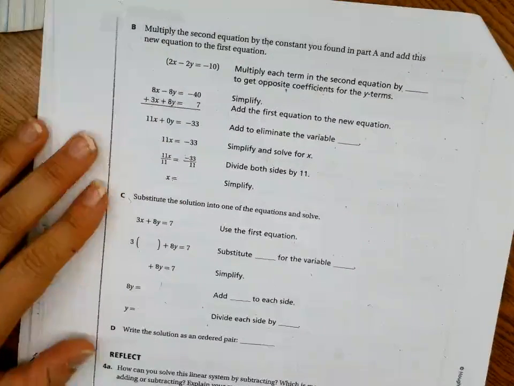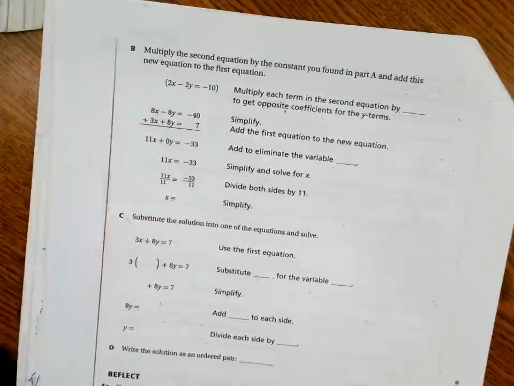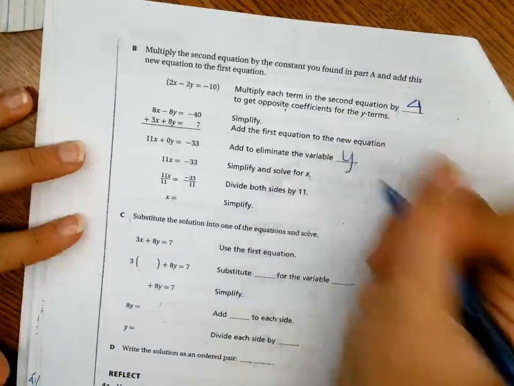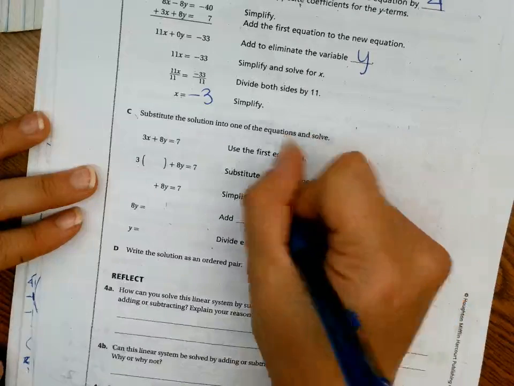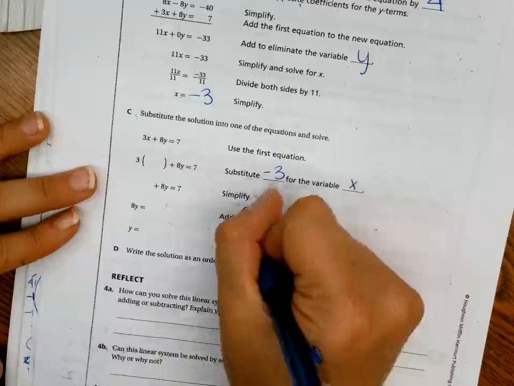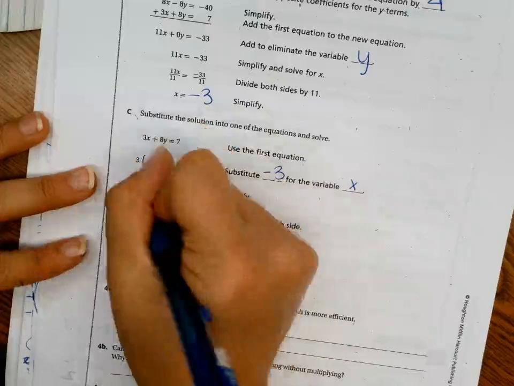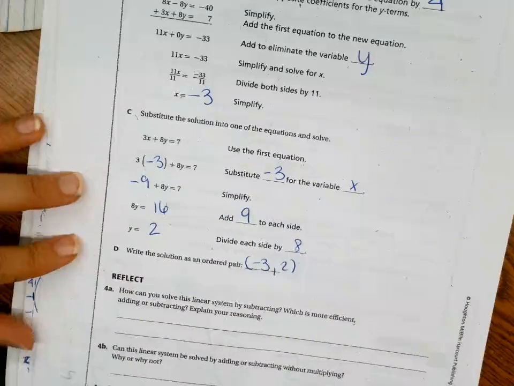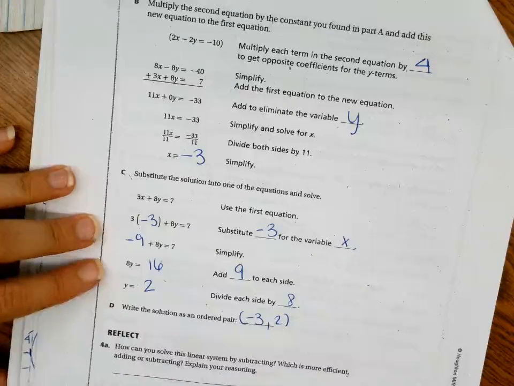Multiply the second equation by the constant you found in part A. So they're literally just showing everything that I just did, right? Pretty much. So we're just going to fill this in just to have our work here. So the x is -3. We already did this. We're just filling in the work for what we did on the previous page. Okay, that's everything that we just did. We just took up a lot less space, right?